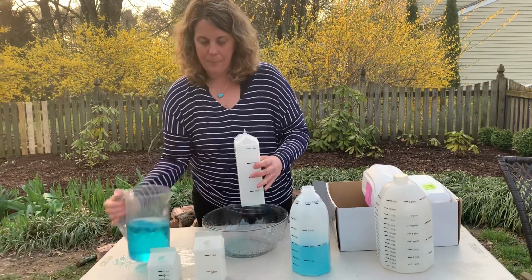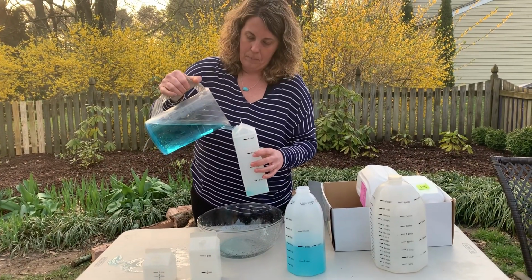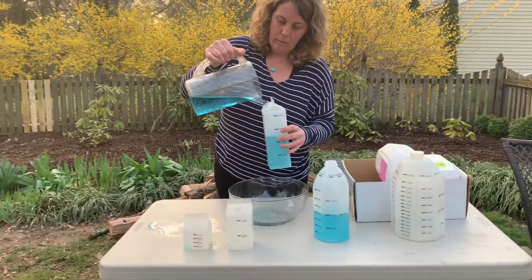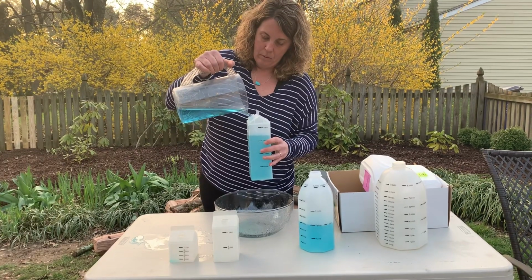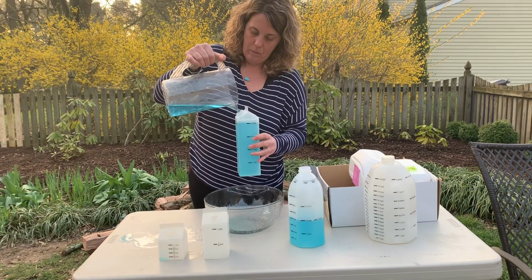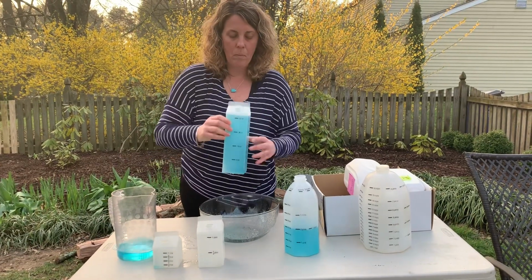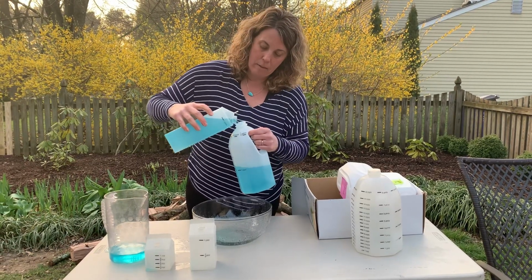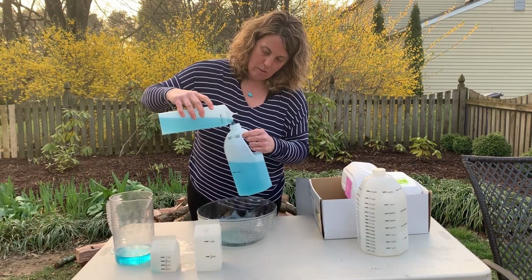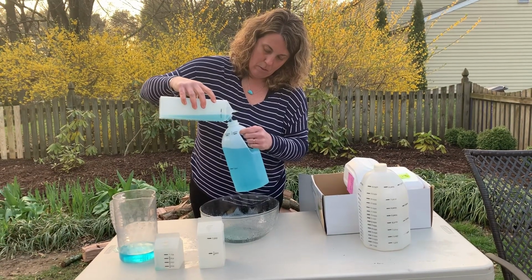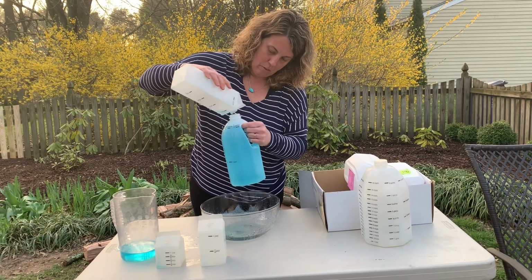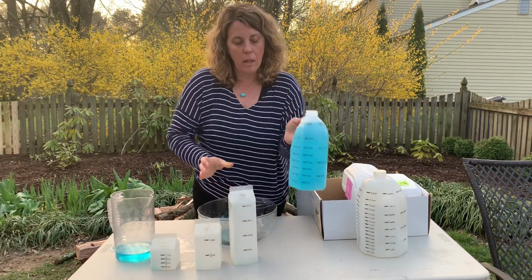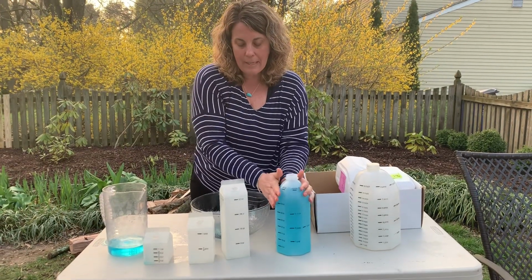Let me fill it again. Right, here's my second quart, and I'm going to put it into my half gallon. It took 2 quarts to fill my half gallon to capacity.